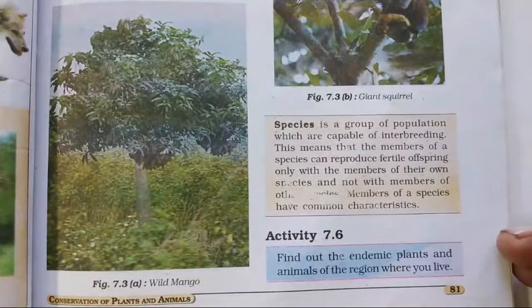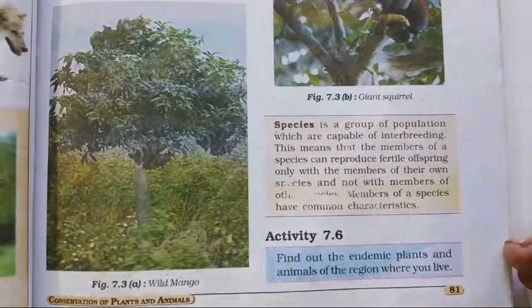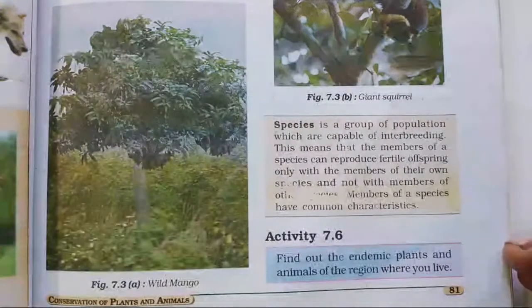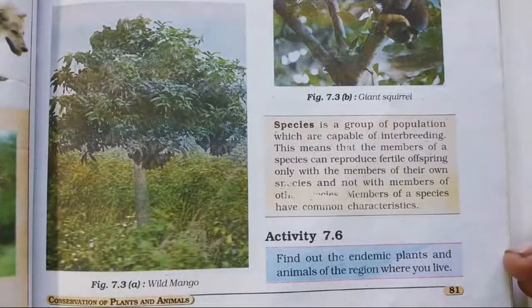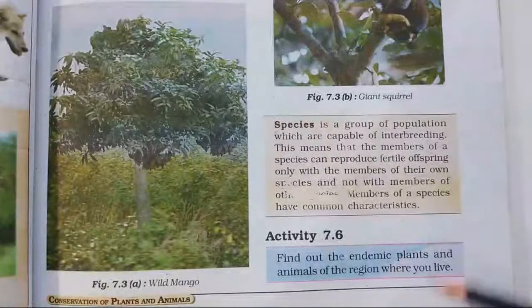So there are some endemic species which will definitely be found in a particular area around you. So if you are living in a particular state or in a district in northern India or southern India or any part of the country or the world, you will see that there are some animals who are found exclusively in that area because they are adapted to that environment.